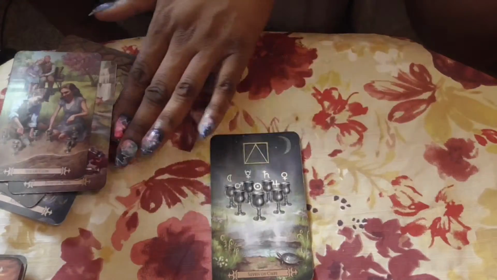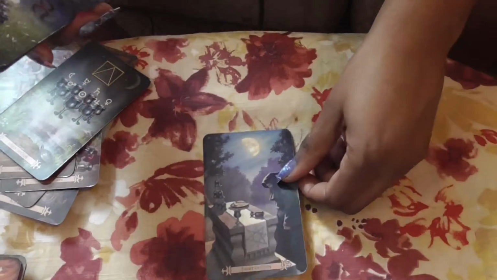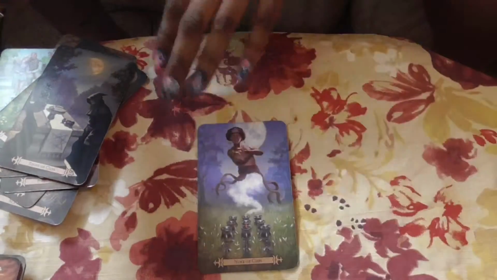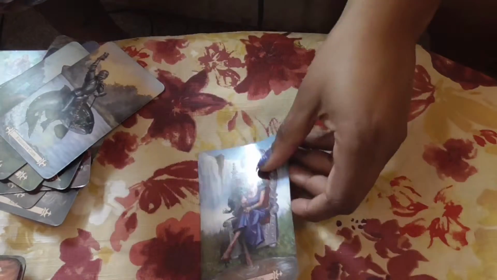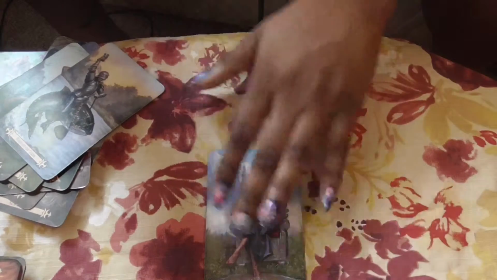Four of Cups, reevaluation. Five of Cups, disappointment. Six of Cups, memory and joy. Seven of Cups, illusion. Eight of Cups, sacrifice. Nine of Cups, fulfillment. Ten of Cups, success. Page of Cups, friendship, tenderness. Knight of Cups, charm. Queen of Cups, compassion. King of Cups, composure, emotional stability.